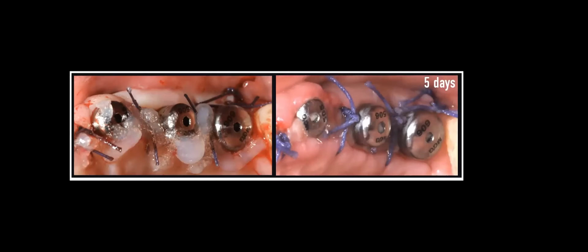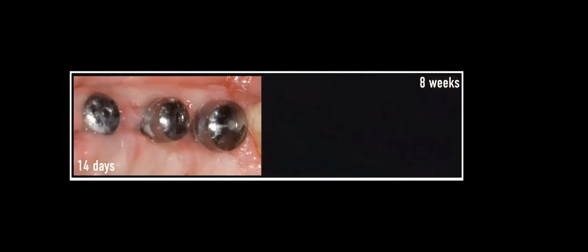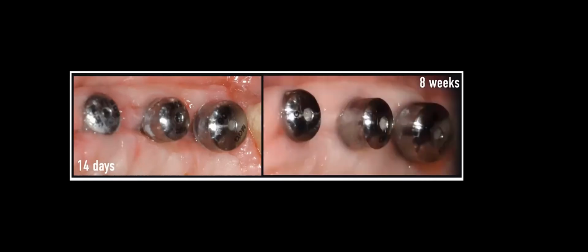You can see that there's new keratinized tissue coming up in between the abutments. And this is at 14 days. And after 14 days, we instruct our patient to start brushing the healing abutments again. And in 8 weeks, we got nice, thick, keratinized soft tissue around the healing abutments where we did not have that before.